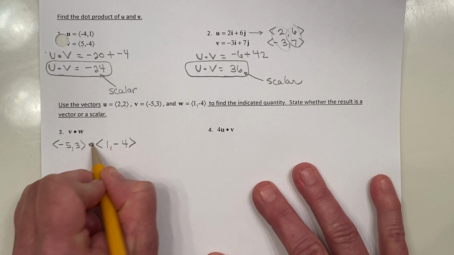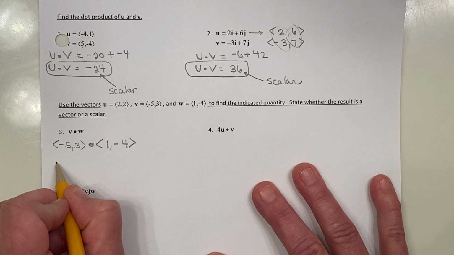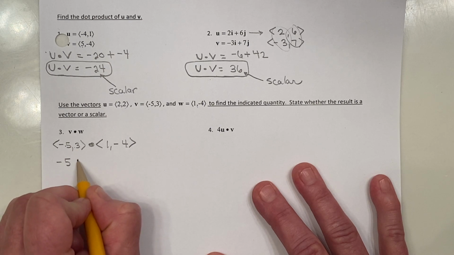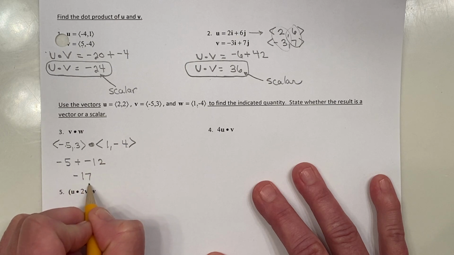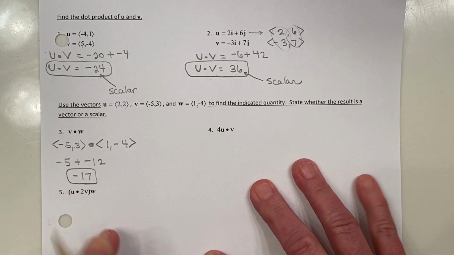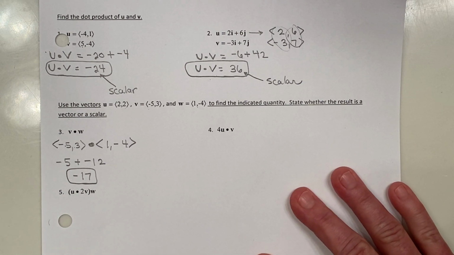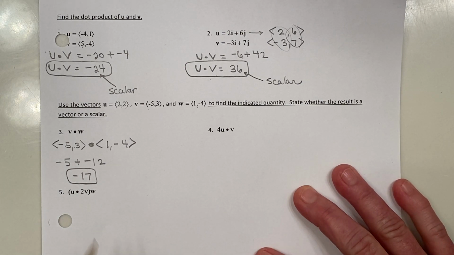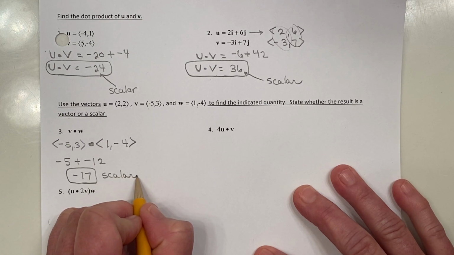Okay, the big dot here means dot product, so multiply the x's, multiply the y's, and add together. Negative 5 plus negative 12. My answer is negative 17. Okay, go back and read the directions. Are we supposed to do something else? Yeah. State whether negative 17 is a vector or a scalar. Well, it's a number, so it is a scalar.